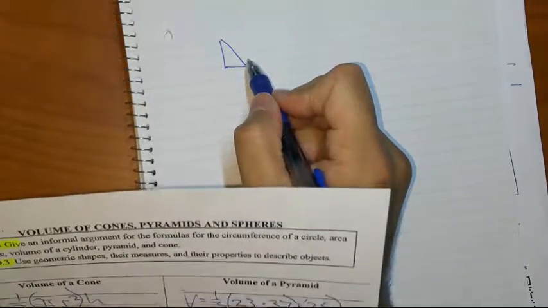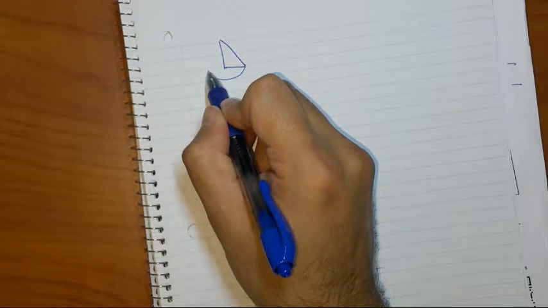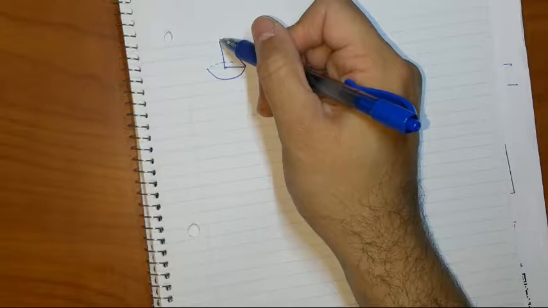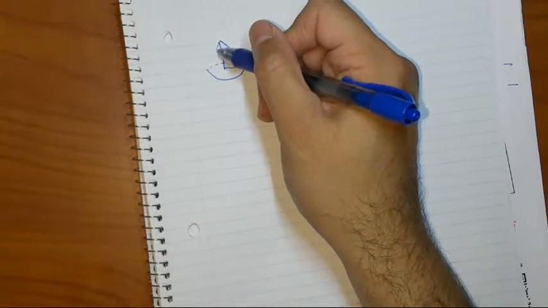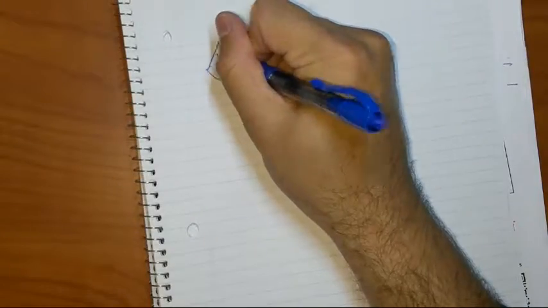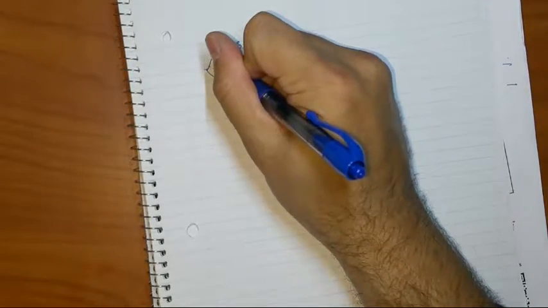And right here it has something like this, dotted lines and a solid line right there. Okay, so this is my h, this is my 15, and this is 9, and this is a right triangle here.